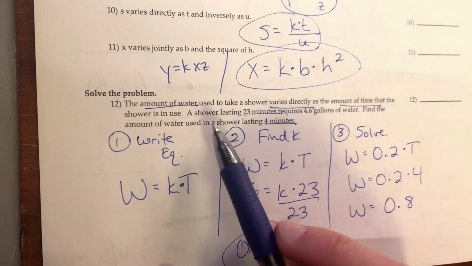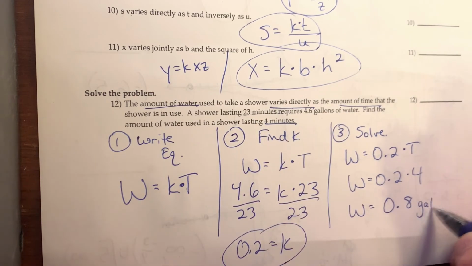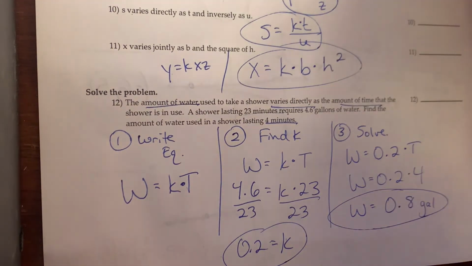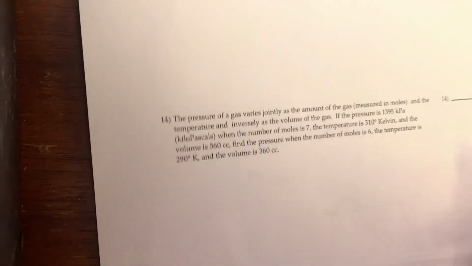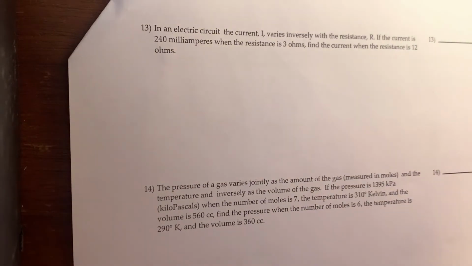And again, always good to put units on here. So 0.8 what? That's an amount of water, right? So 0.8 gallons of water. Okay. All right, so that's that one. Two more, and we're all done. 13, again, you can read through that on your own. Pause the video if you need to.